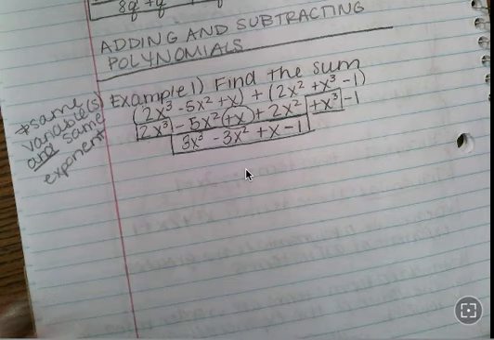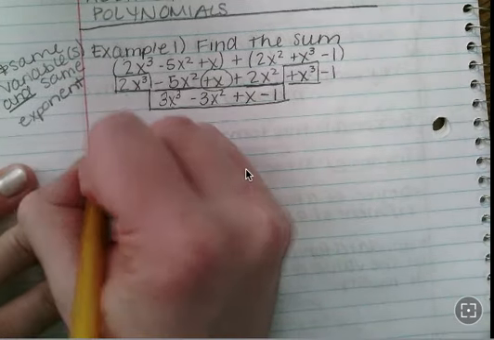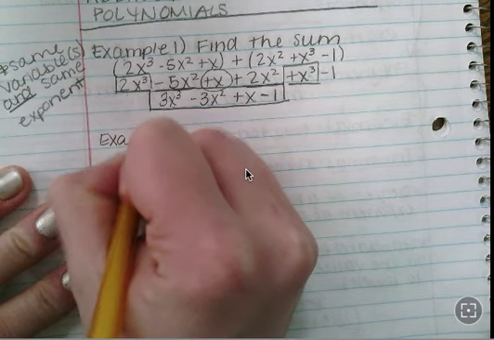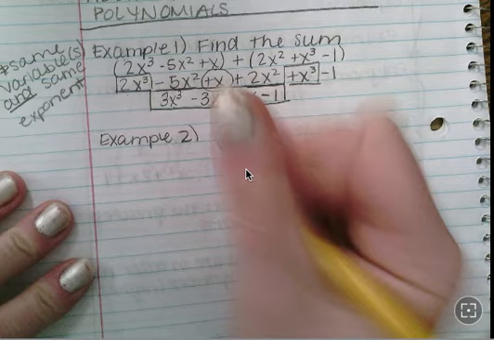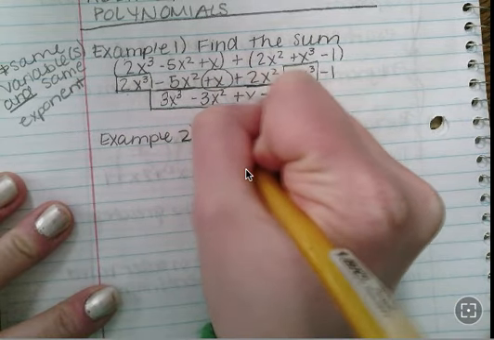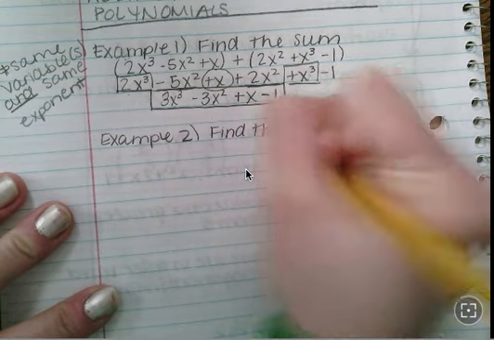That's adding. Same ideas are going to be in this next one, except this time, for example 2, I would say something like find the difference, because difference is subtraction.